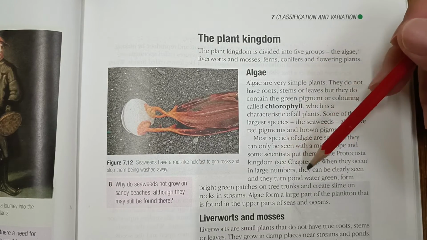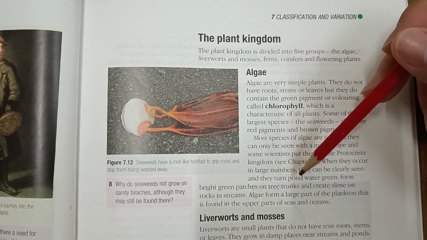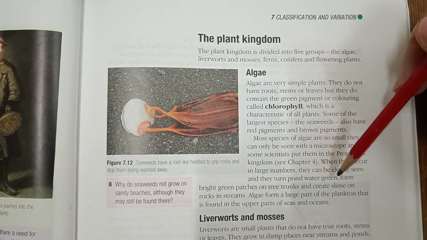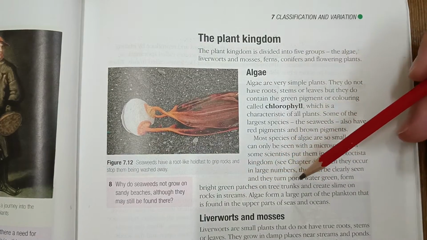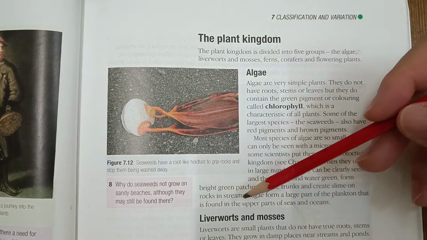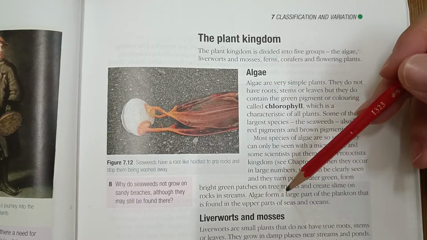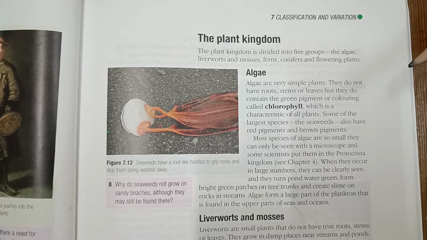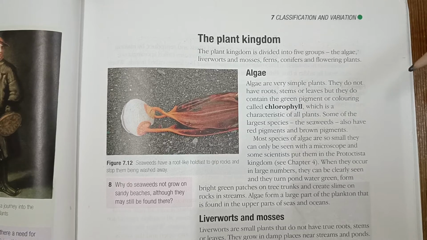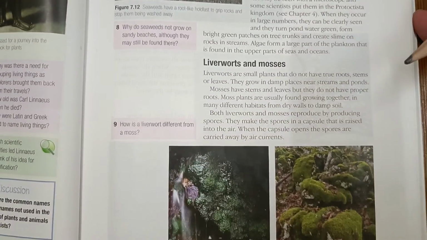When they occur in large numbers, they can be seen clearly. They turn pond water green, form bright green patches on tree trunks, and create slime on the rocks of streams. Algae form a large part of the plankton that is found in the upper part of the sea and the ocean.